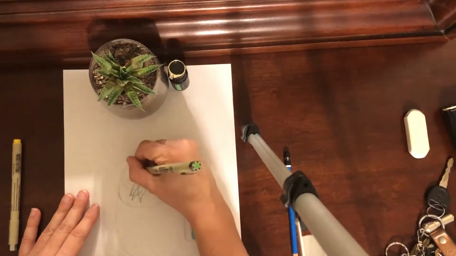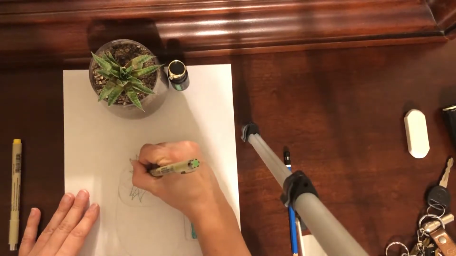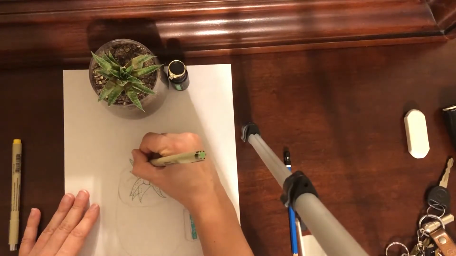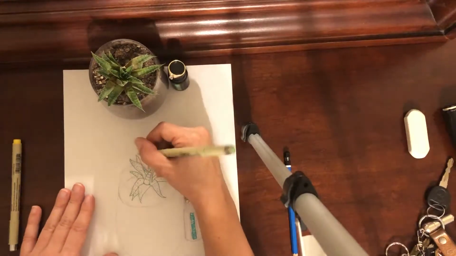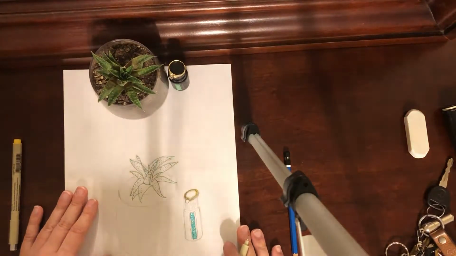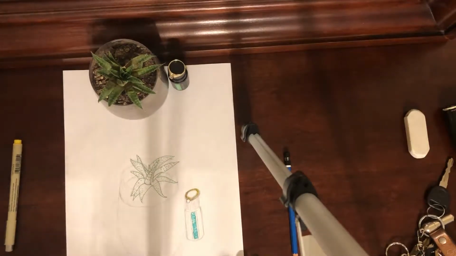And I think there's variety as well. Variety as well as unity, because they are so different. So that adds some variety to the drawing.